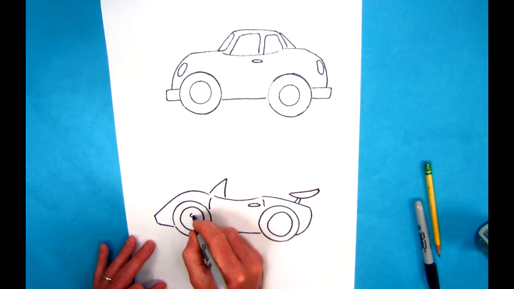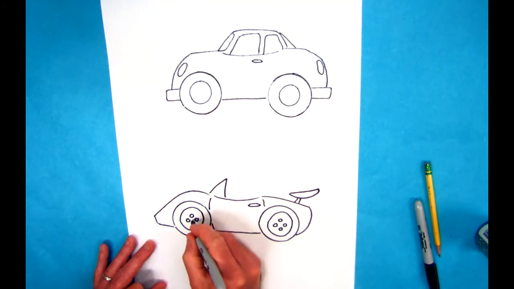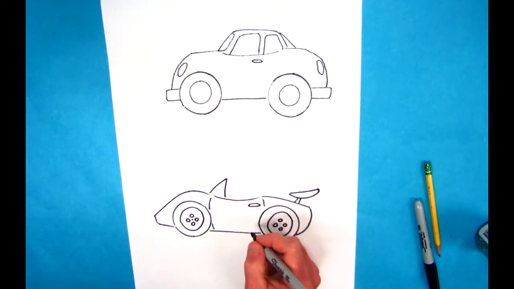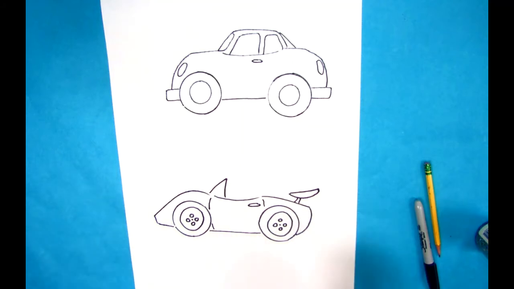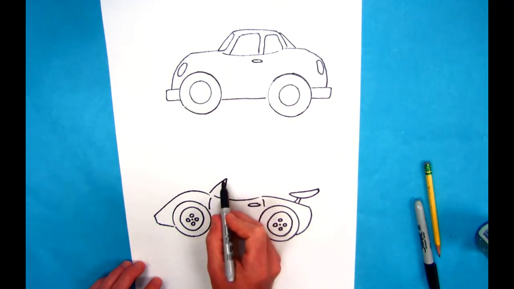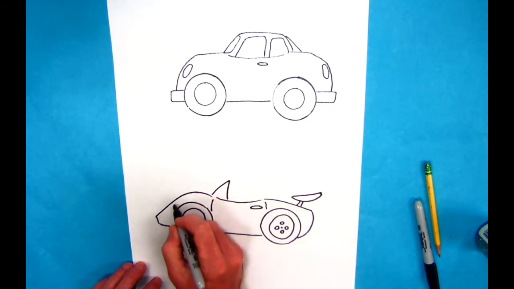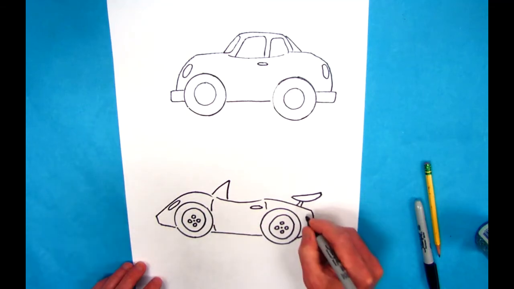Some kids might want to make it look real fancy by putting on some details like this. Okay, now it's starting to look good. If you wanted a roof, you could put it on, but I think I'm gonna leave this one what's called a convertible, which is the type of car that doesn't have a roof. When it rains, they have to stop and put their roof up.